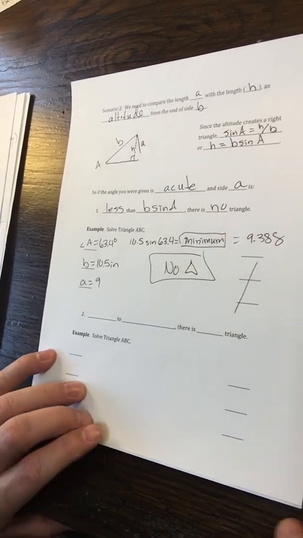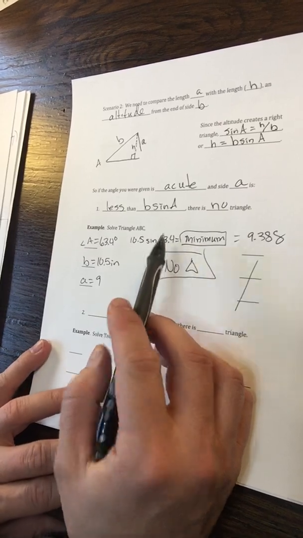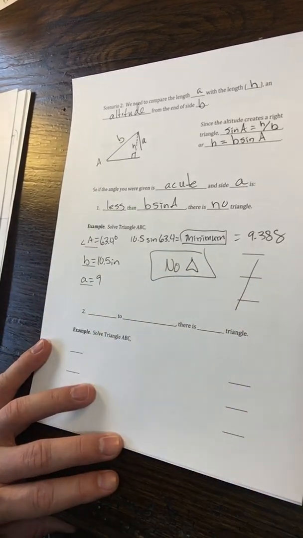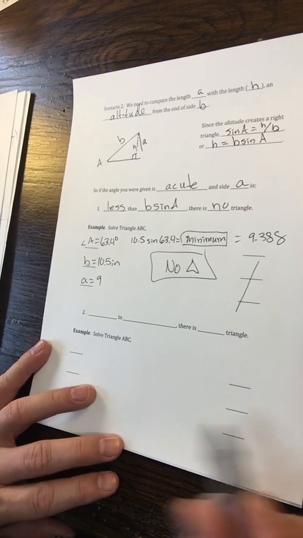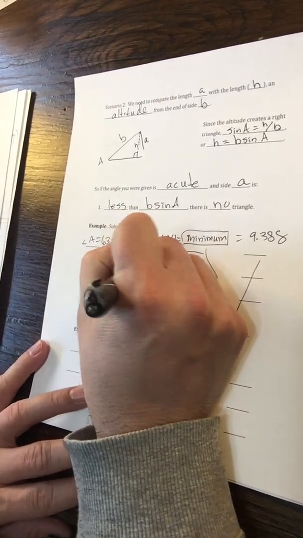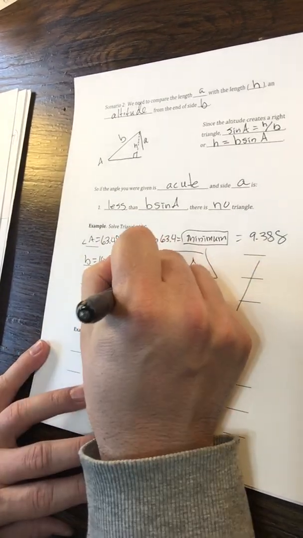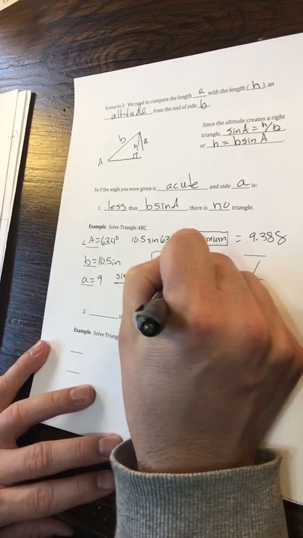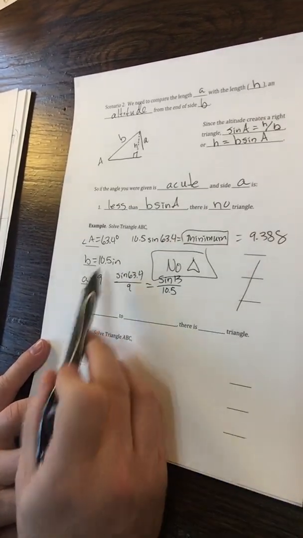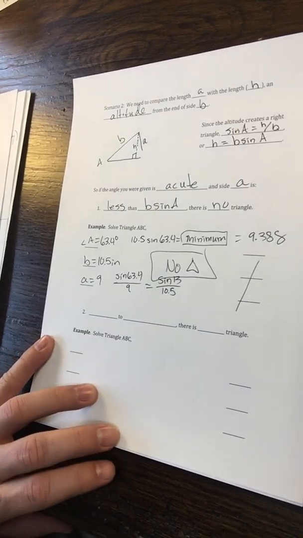Now, I don't think you need to do this in the middle of this problem. Here's why. You could just start trying to solve it and run into an error on your calculator and go, oh, it's not long enough to make the triangle. Watch. I'll go sine of 63.4 over 9, the one that's opposite, and then I'm going to go the sine of angle B over 10.5. Right? I just set it up without even checking this and start trying to solve the triangle.